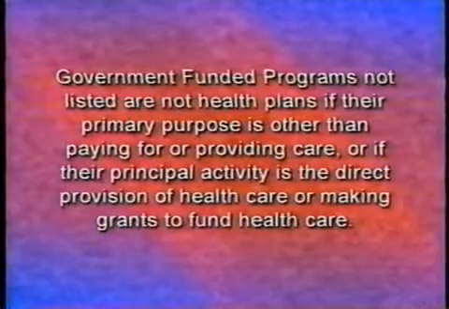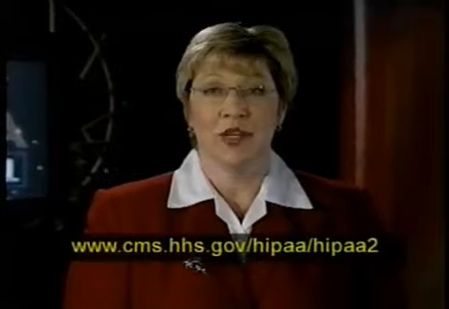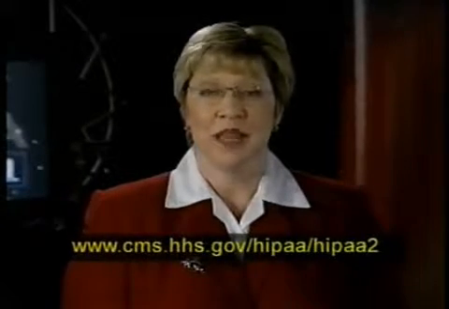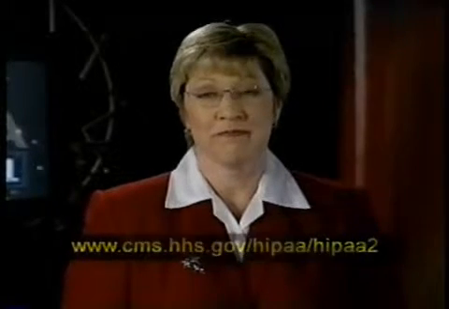Remember, if you are a covered entity, you are responsible for complying with the rules and regulations of administrative simplification, including meeting all compliance deadlines of each of the provisions. If you still have questions about how to determine if you are a covered entity, you can visit the CMS website at the address on the screen and follow the Covered Entity Flowchart decision tool.